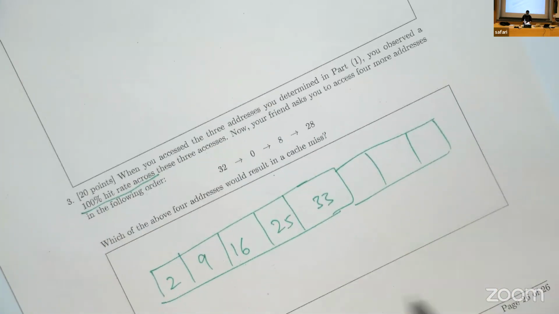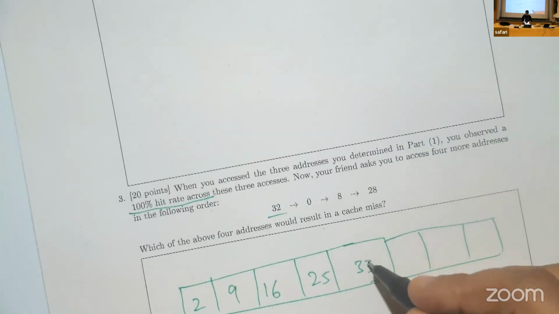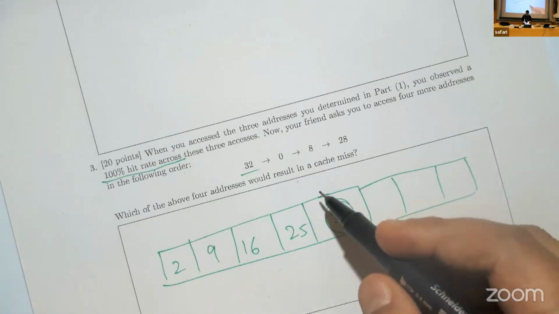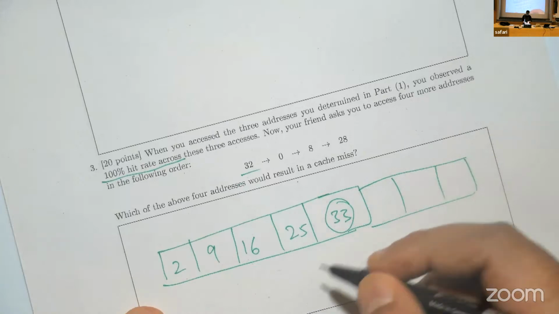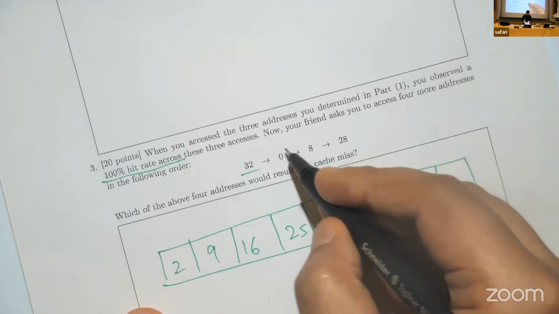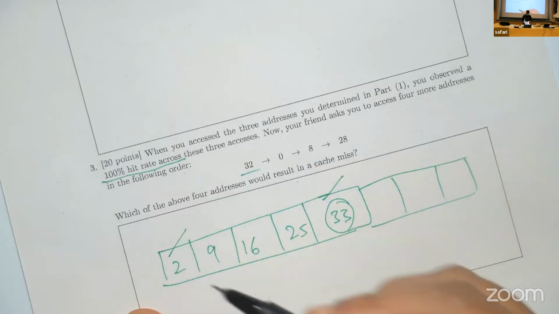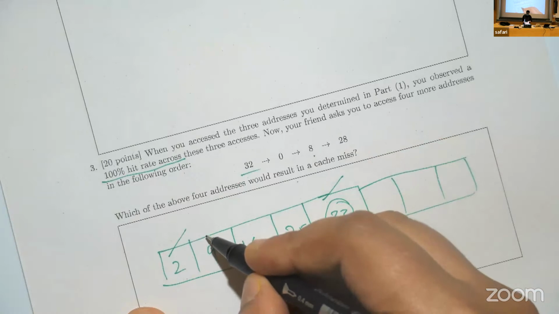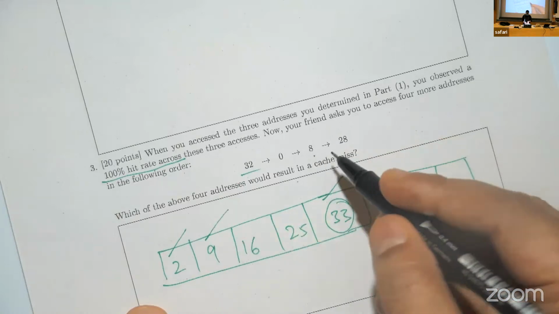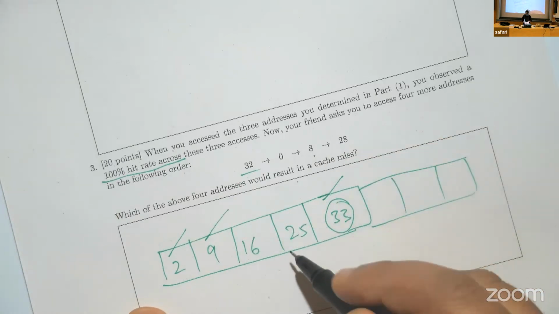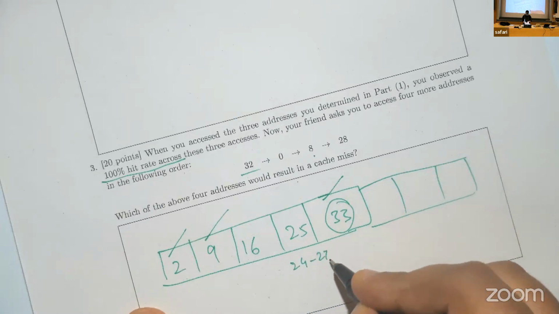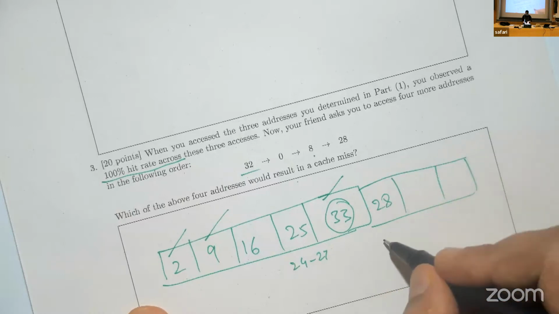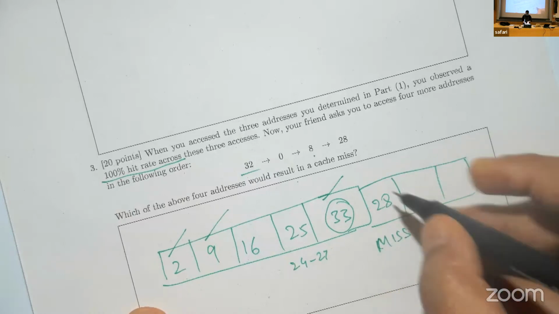And here you can see that there is 32, and there is already a block which is having the byte address 33, which means it will be a hit. And then you have 0, and because there is a block which is having 2, you get a hit. 8 is already there because of 9, and you already get a hit. 28 is not there because this block stores 24 to 27. So this one will be stored in 28, and this is a cache miss. So the answer is 28.